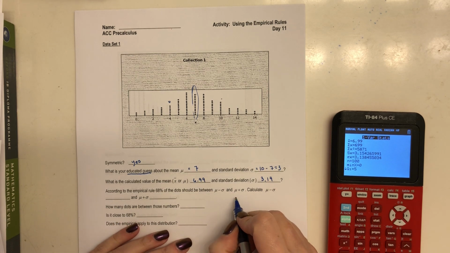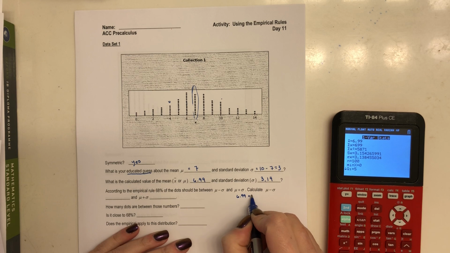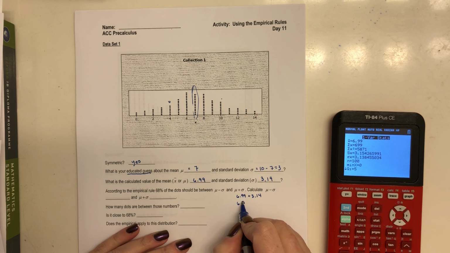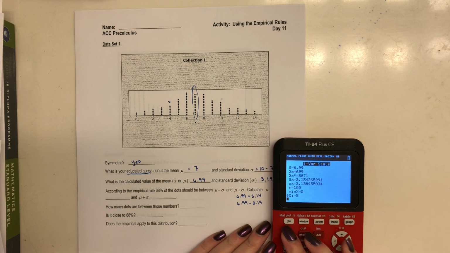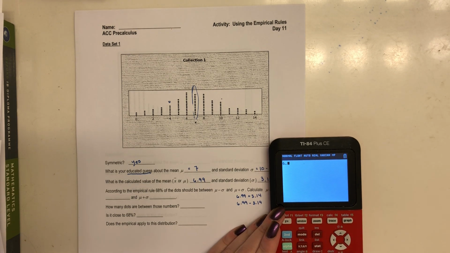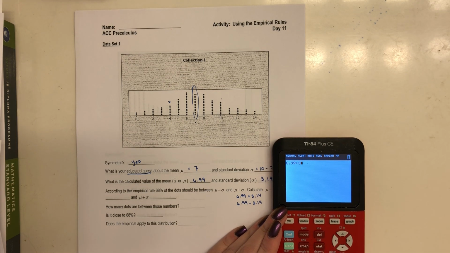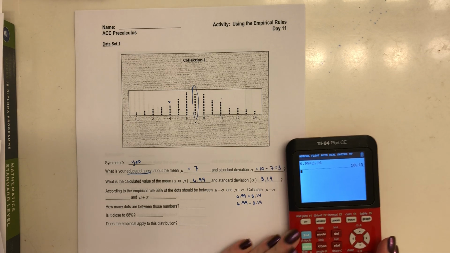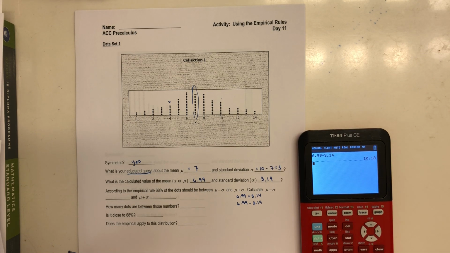Okay, so if I take 6.99 and I add 3.14 and 6.99 and I subtract 3.14, okay? So using my calculator, 6.99 plus 3.14, okay?